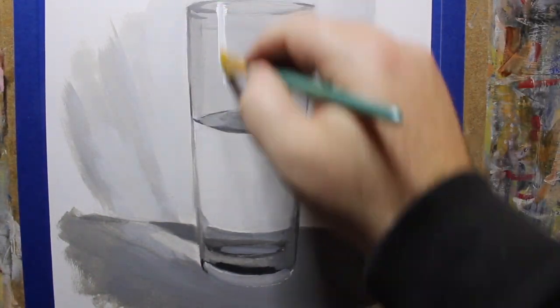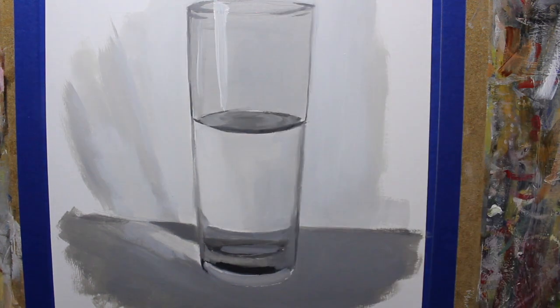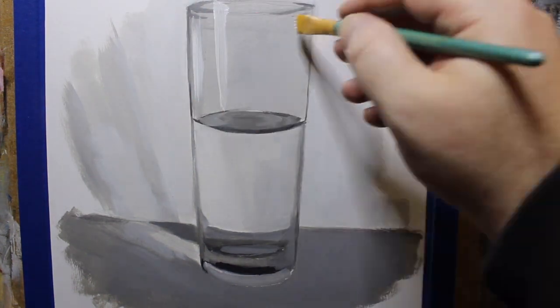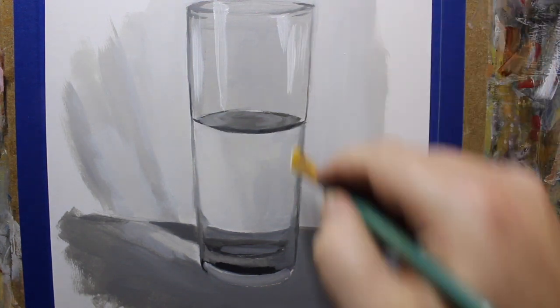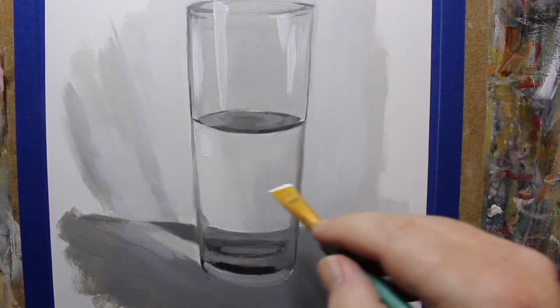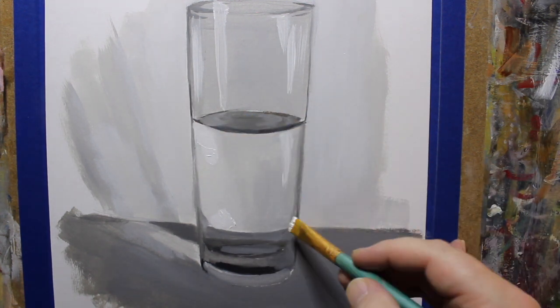At this stage, I'm finally adding the highlights. Because most glass has a high gloss or a shiny finish, highlights will be sharp. Only add highlights to parts of the glass that are facing the light source. I'm placing a highlight on the back rim because the glass is not blocked by anything and therefore reflecting the light source.